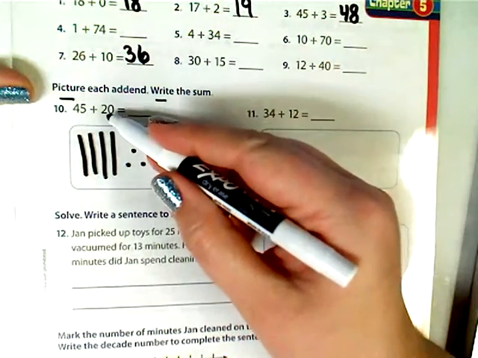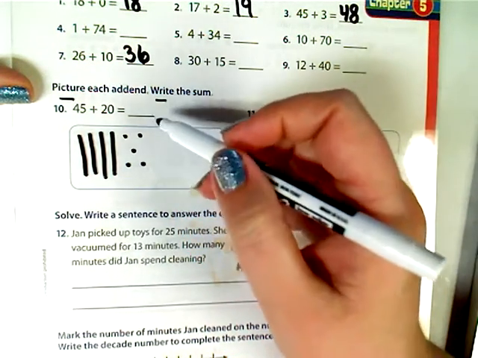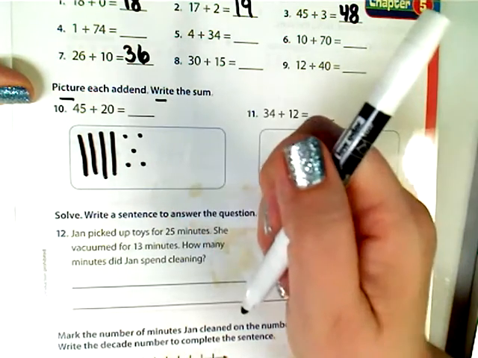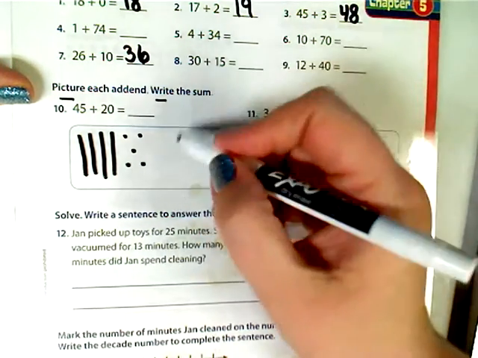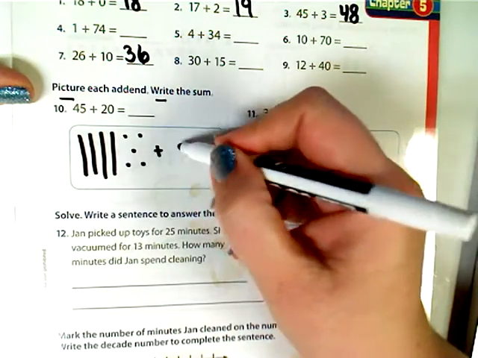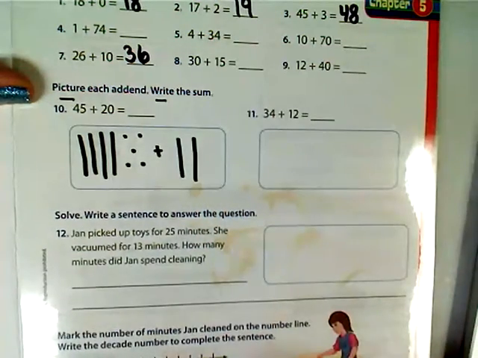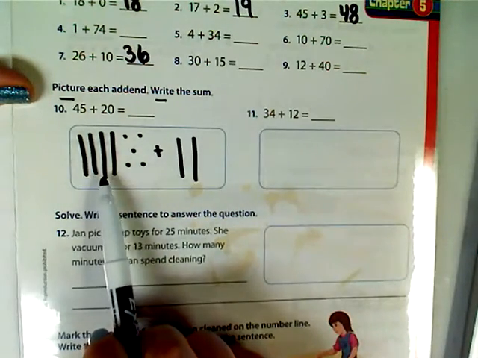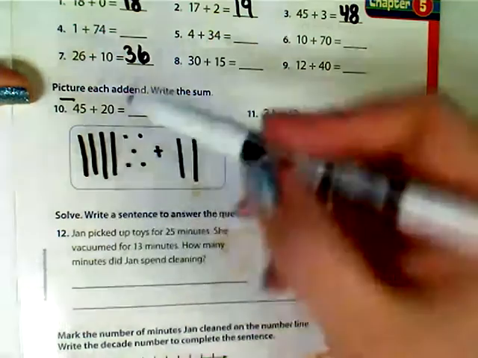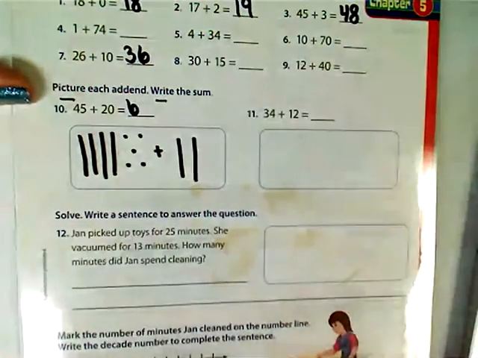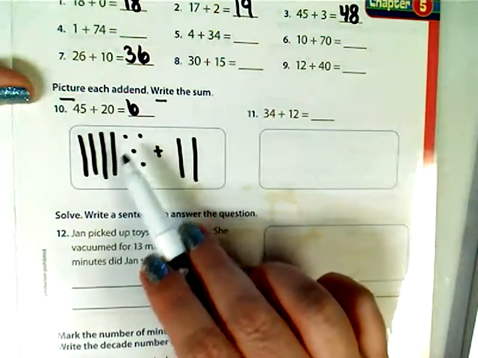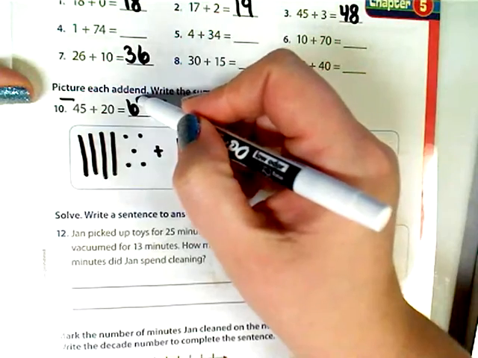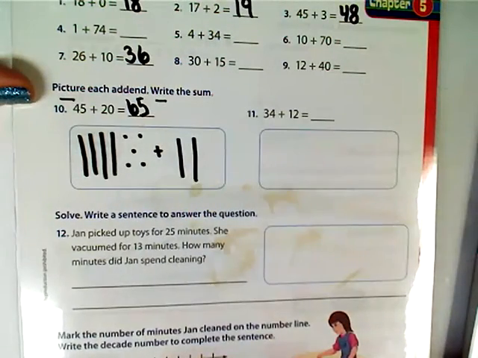Then we want to add 20. And Juliana, how many tens are in the number 20? Good job. 2 tens. So now when we add, we're going to start by counting all of our tens. So we have 1, 2, 3, 4, 5, 6 tens plus how many ones? Let's count our ones. 1, 2, 3, 4, 5, and no more ones. So 45 plus 20 would be, you got it, 65. Go ahead and do the same there for number 11.